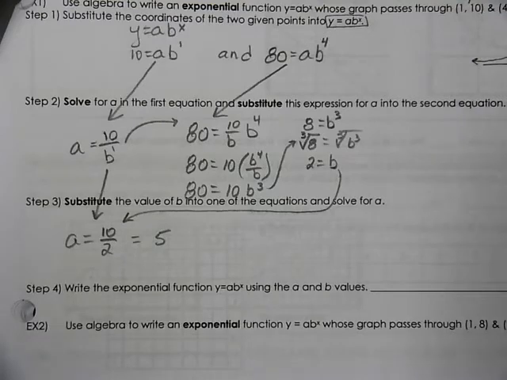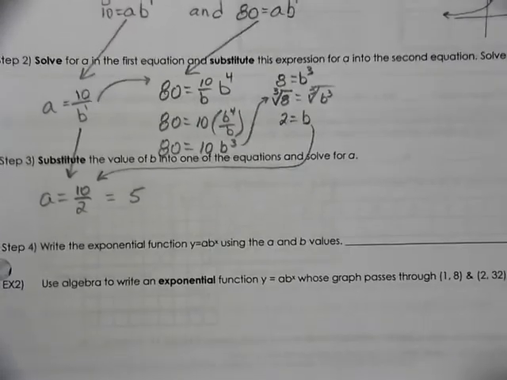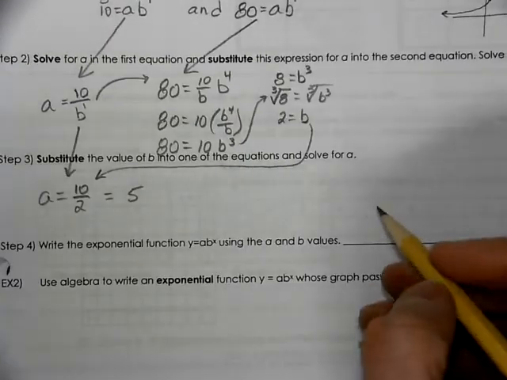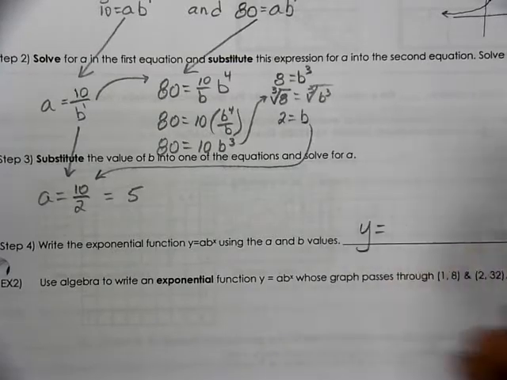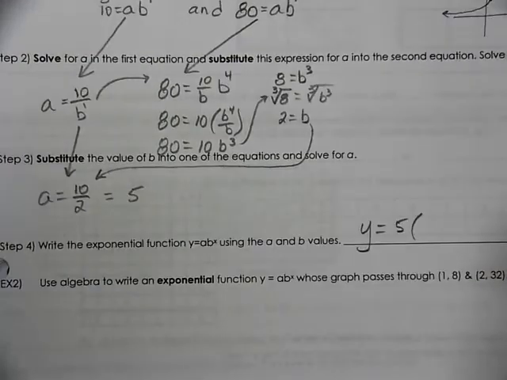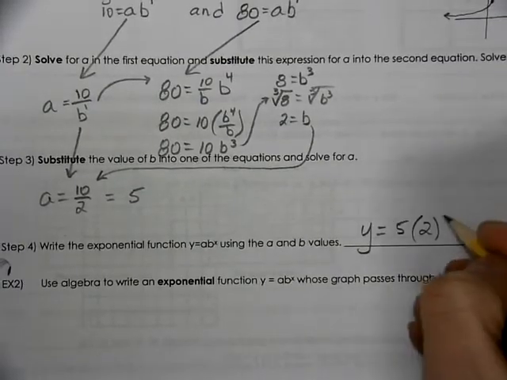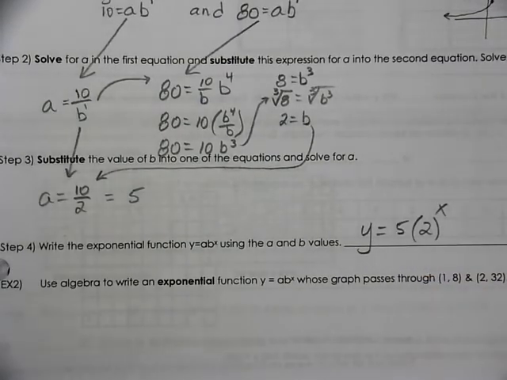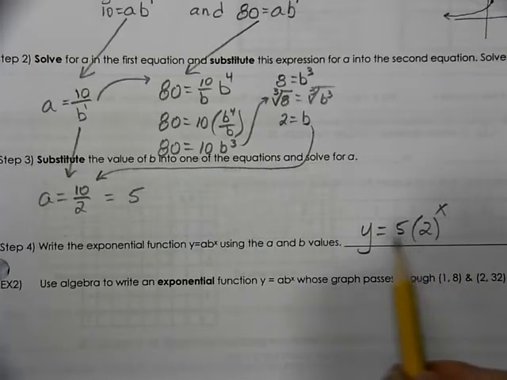So a equals 5 and b equals 2. So to write our equation, y equals a, which is 5, times b, which is 2, to the x power. Now remember, order of operations says that we cannot multiply 5 times 2. That is not 10 to the x power.